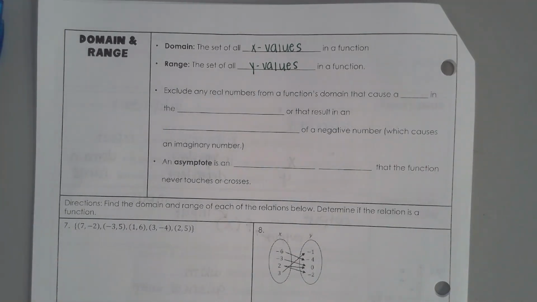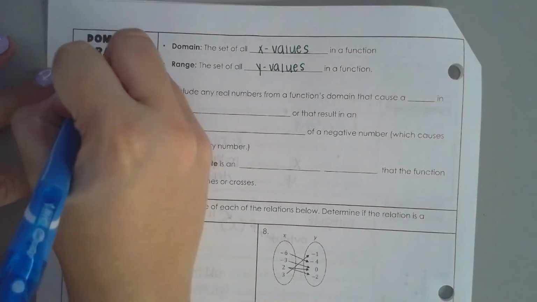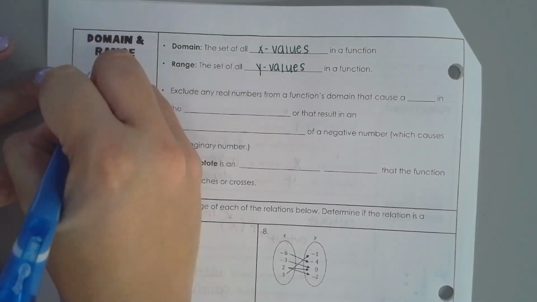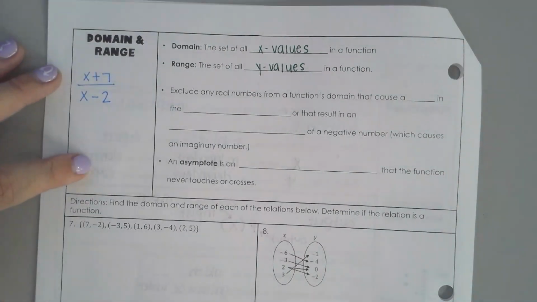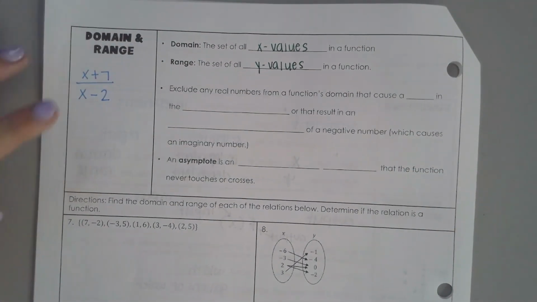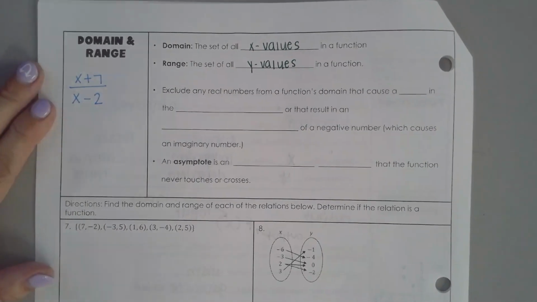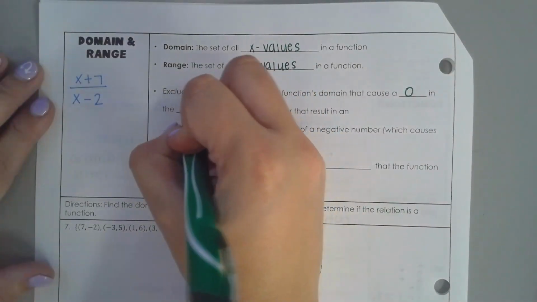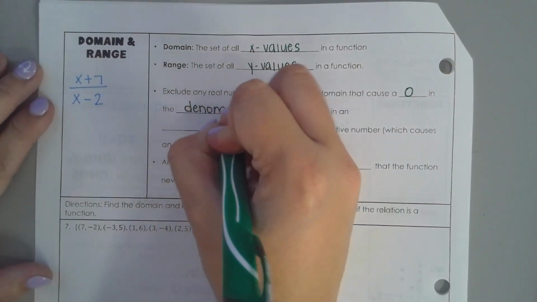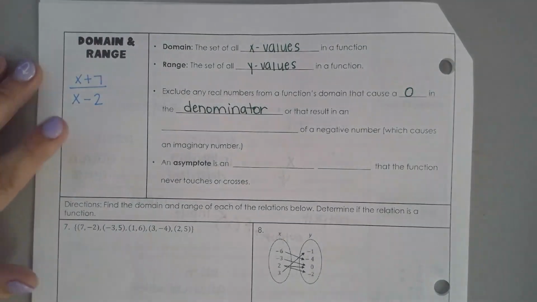So if we're looking at an equation, for example, if I have (x + 7) over (x - 2), if it causes a 0 in the denominator, remember you can't divide by 0.